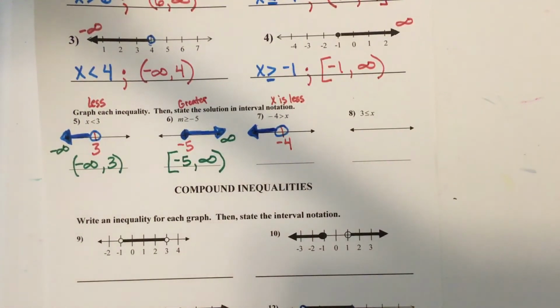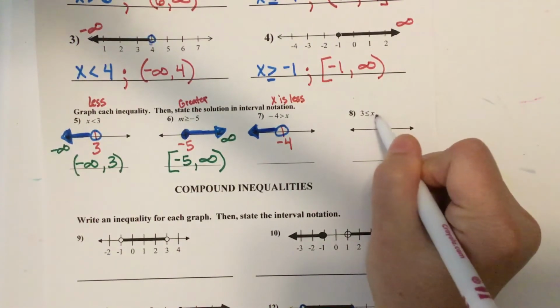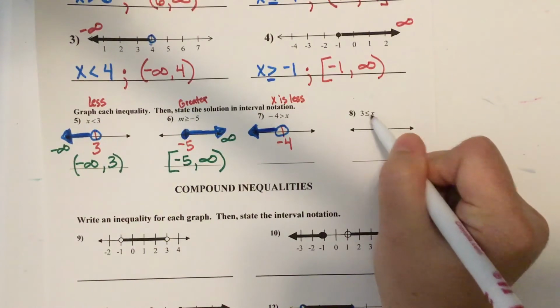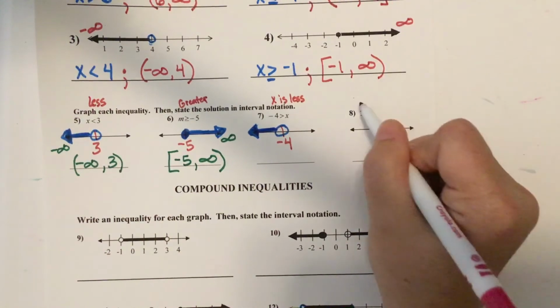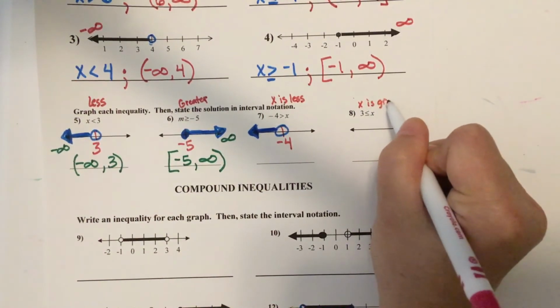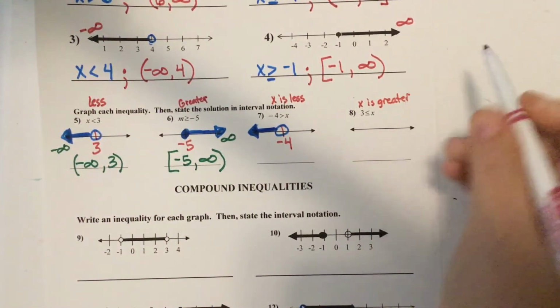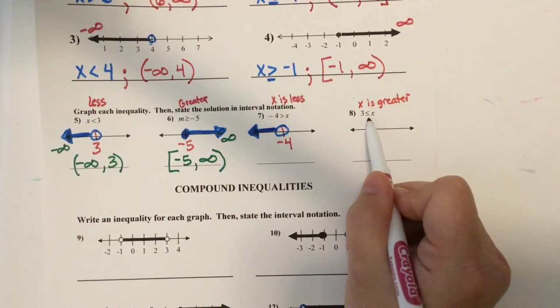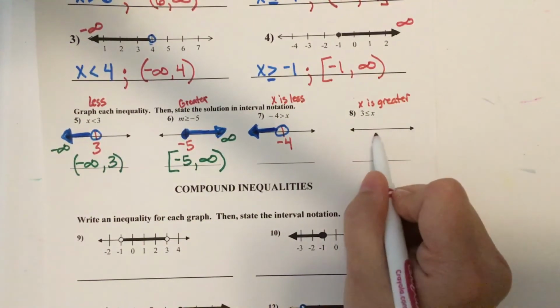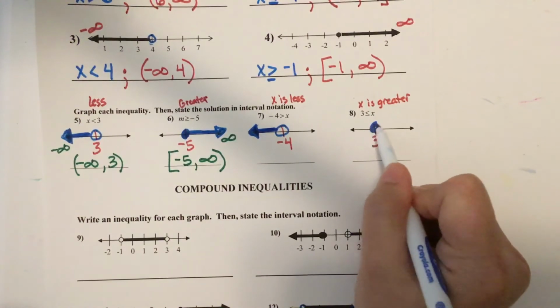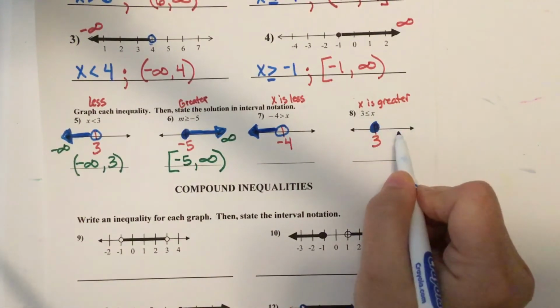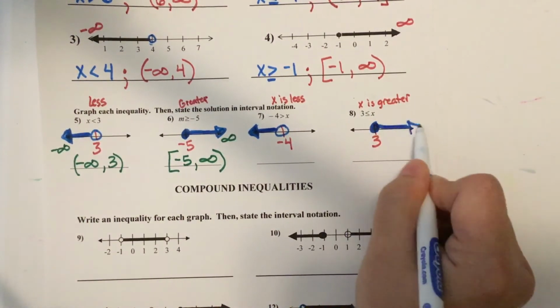Let's try the next one and then we'll do interval notation. Okay, so start by reading from your variable. Do you see how the big mouth faces it this time? So if the big mouth faces it, that means he's greater. So this is x is greater than or equal to 3. Okay, so I'm going to put 3 on my number line. Open or closed circle? Closed. And x is greater. So greater is to the right. So you shade everything to the right.